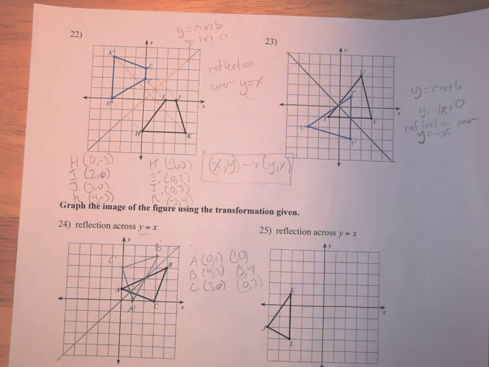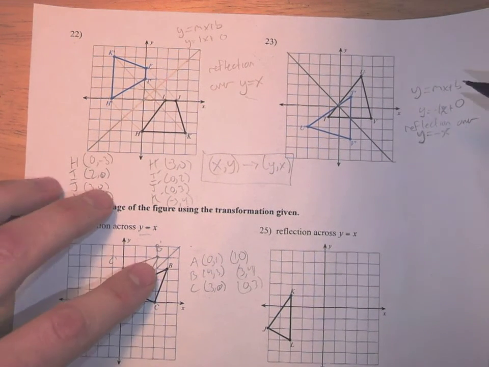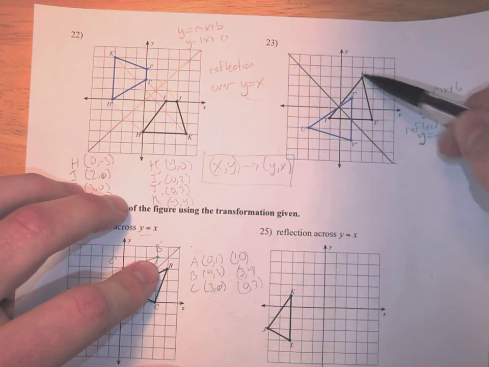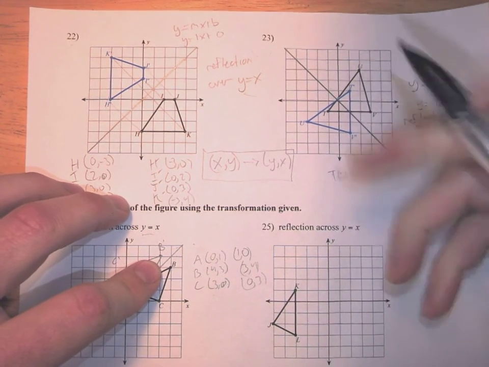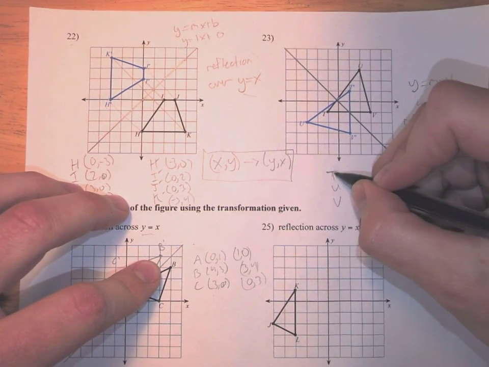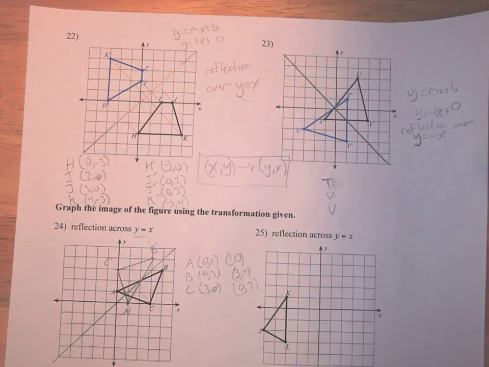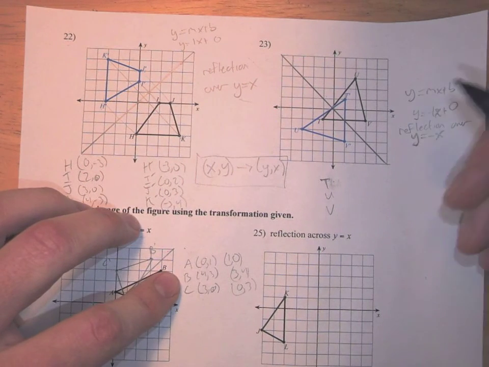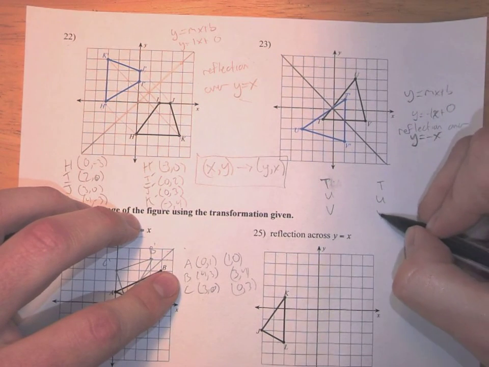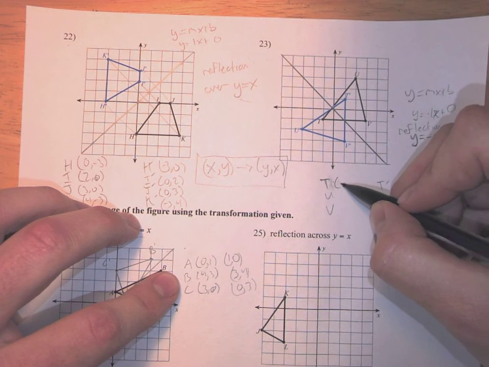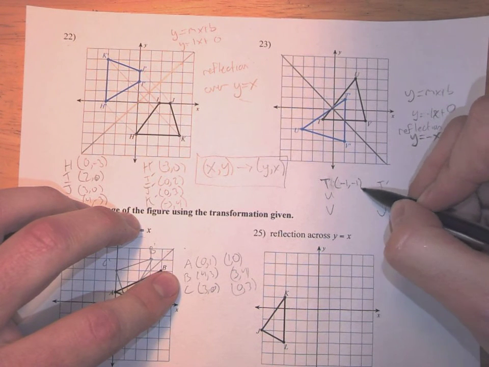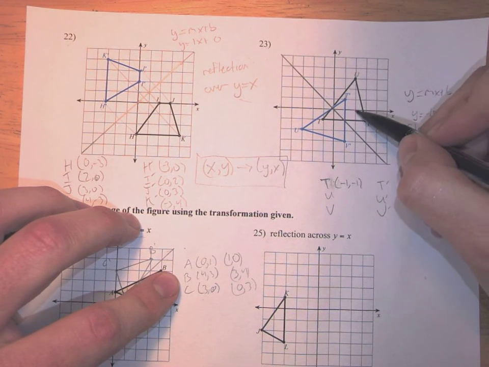Okay? Let's see if we can figure out a rule. So let's write the original. That's TUV. And let's see if we can see a pattern when we find T prime, U prime, V prime. So T is at -1, -1. U is at 2, 3.